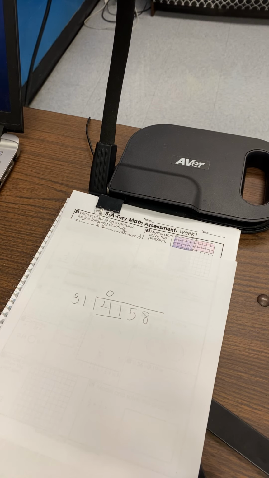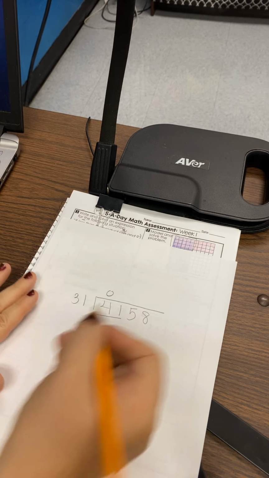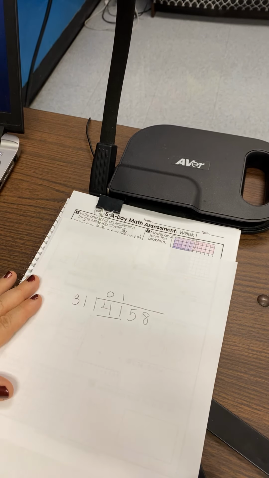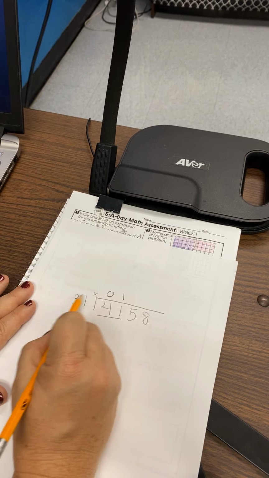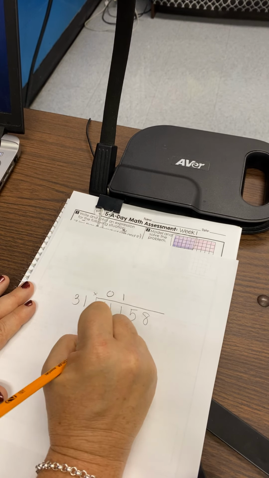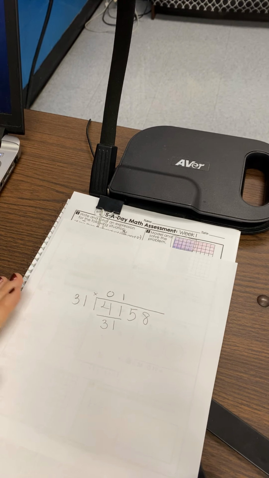Okay, so here we go. Can I count by 31s to either get close to or get exactly to 41? Close to. I can count 1, right? So 31. I'm going to write a 1 up here because the first multiple of 31 is 31. Here's how you do this. 1 times 31 is 31, and I'm going to write it directly under that 41 because that's where we were working. We were working with 41 only.